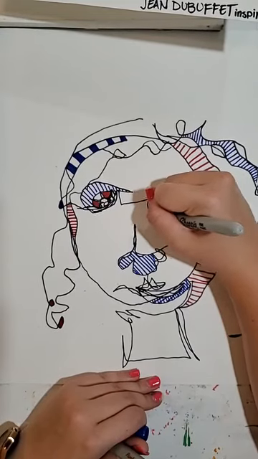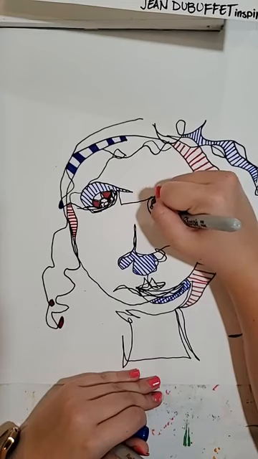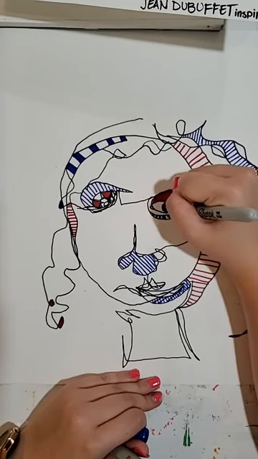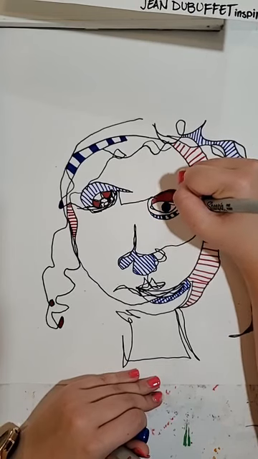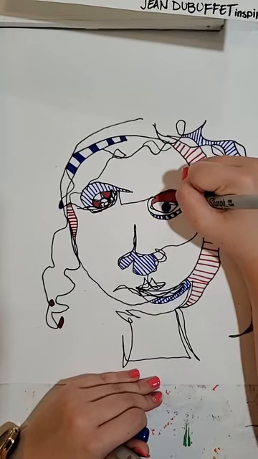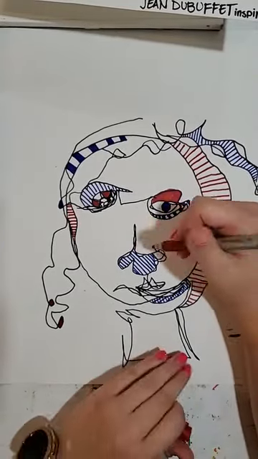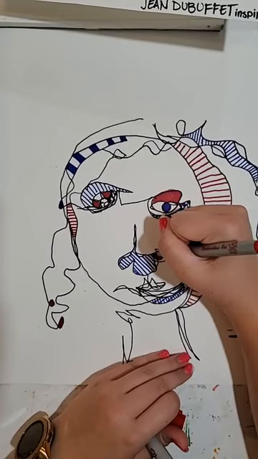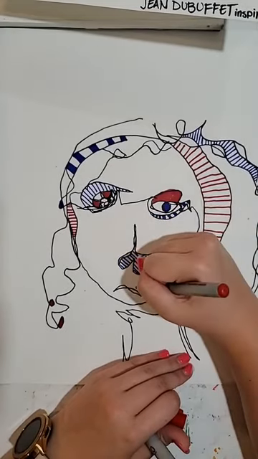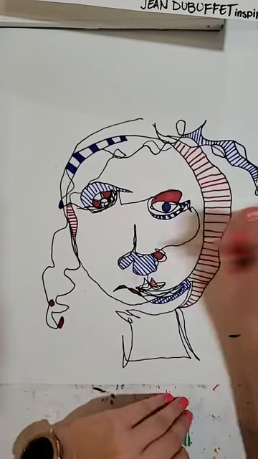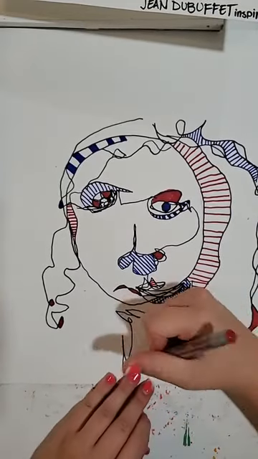Even if they say, oh, I don't really like art, I don't really do art, I'm not good at drawing, you don't have to be for this project. Anyone can do it, any age, any skill level. And if they say it's ugly, then you say, that's what it's supposed to look like. Which is really awesome. So you can just take some time doing this.